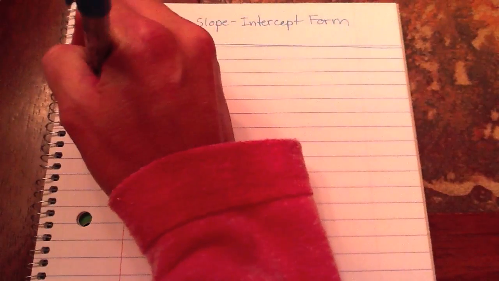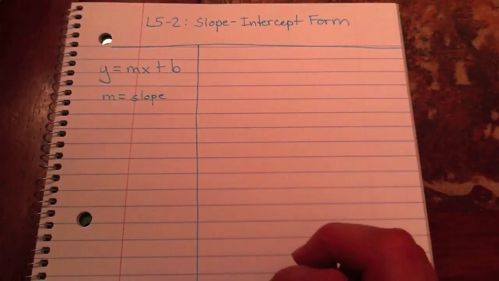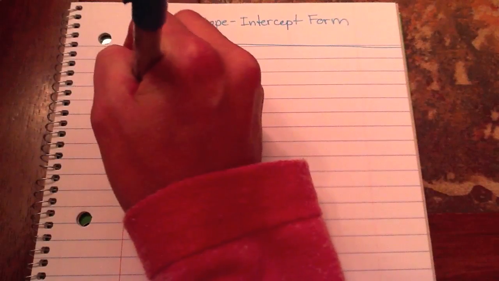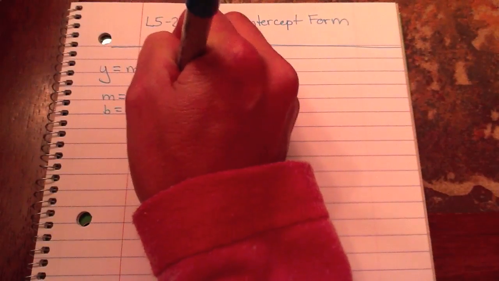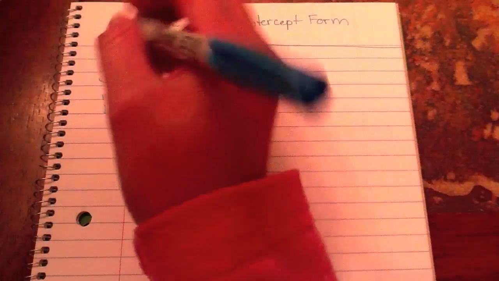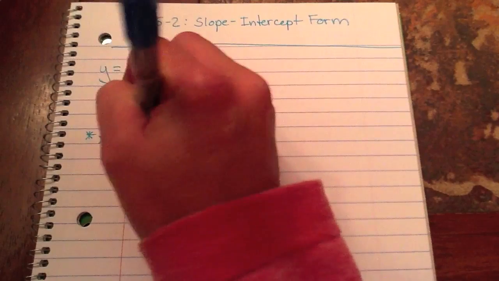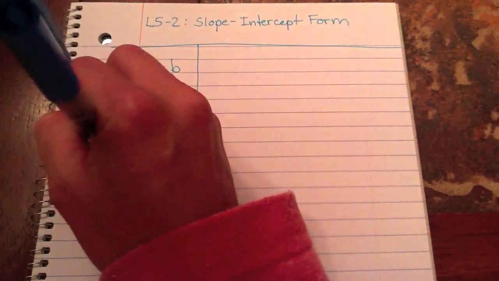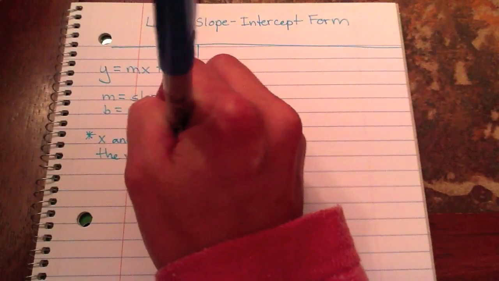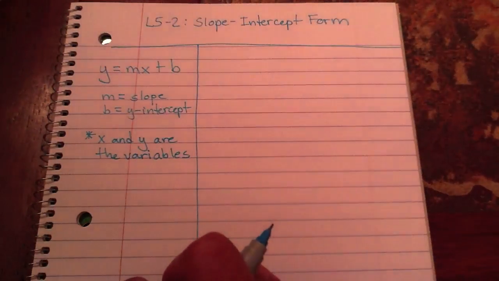And when you're looking at that, m means your slope. You're going to have to memorize this. B means your y-intercept. And then x and y are your variables, just like before. So you should always have an x and a y. But there should be a number in place of m and in place of b.